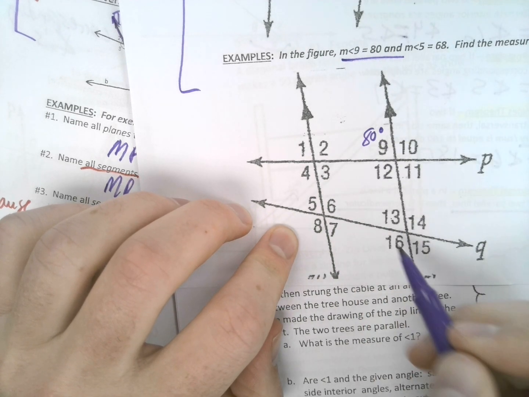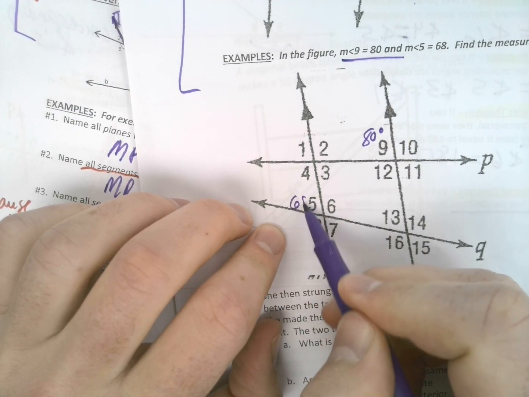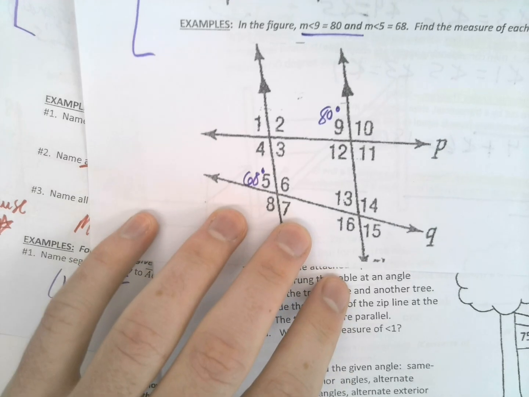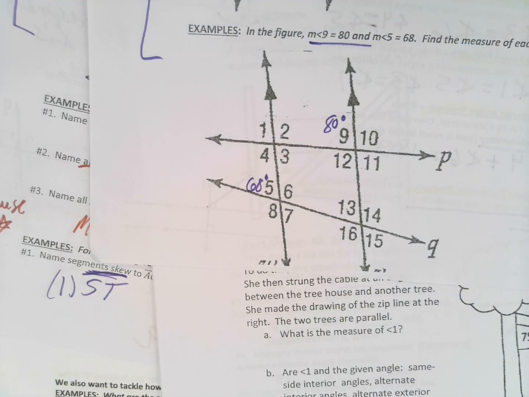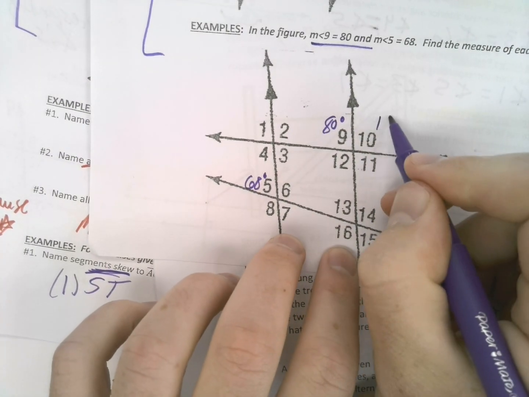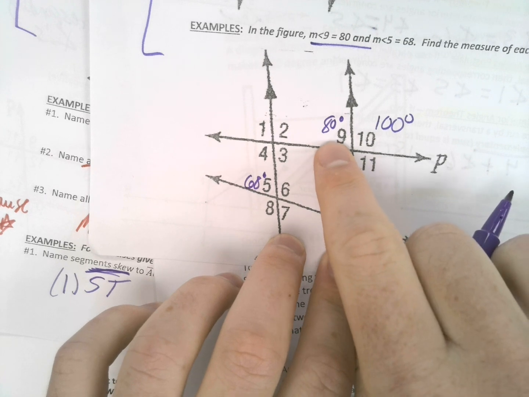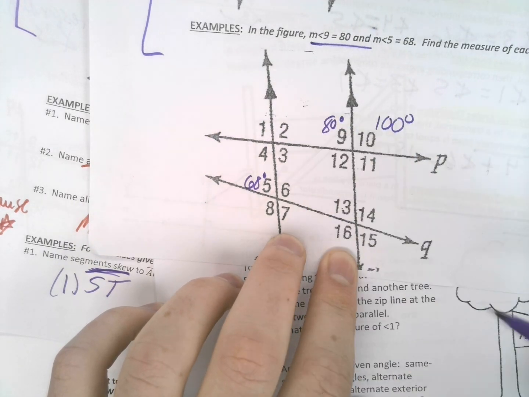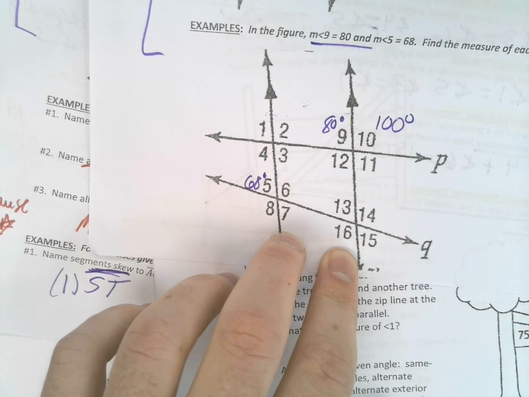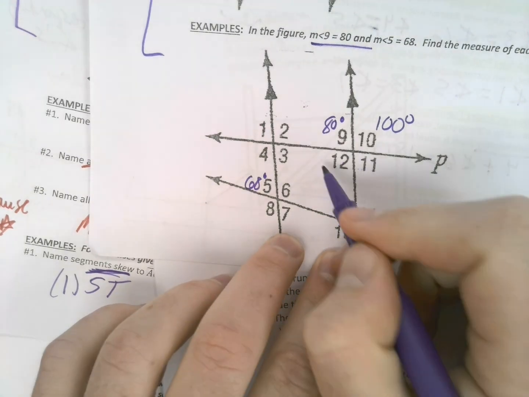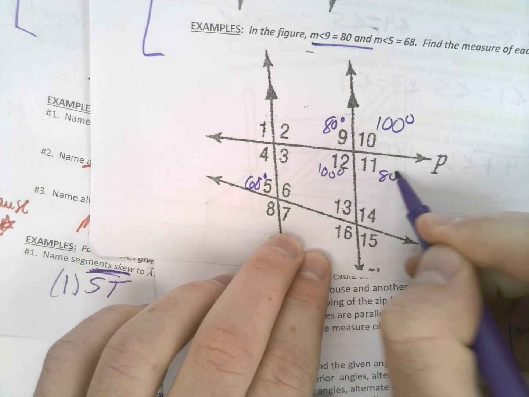Sweet. Angle 5 we know is 68 degrees. What do we know about this cluster up here, guys? What's that going to mean angle 10 is? 100. Remember, Jack, these are a linear pair, aren't they? That angle plus that angle adds up to 180. What's that going to mean for angle 12 and angle 11? Do we have some vertical angles there? So that's 100. That's 80.